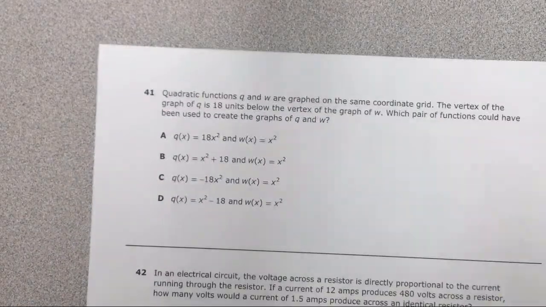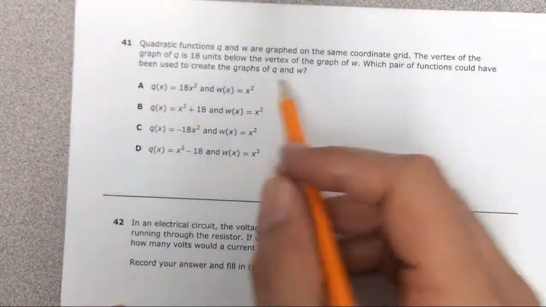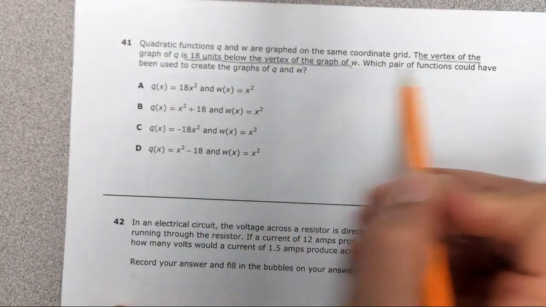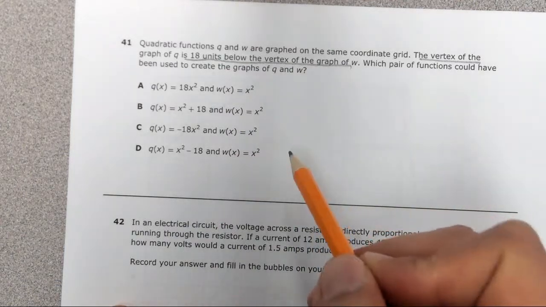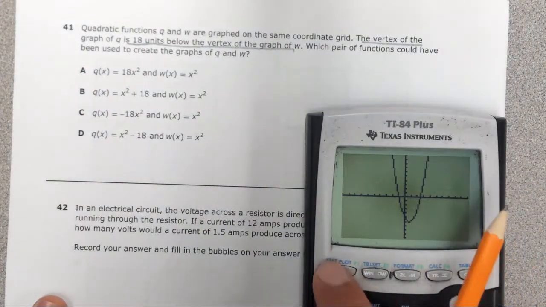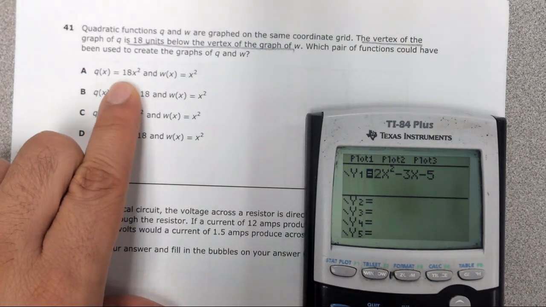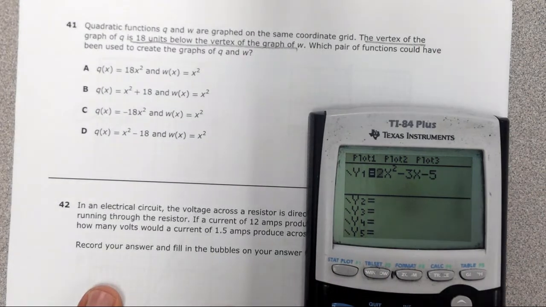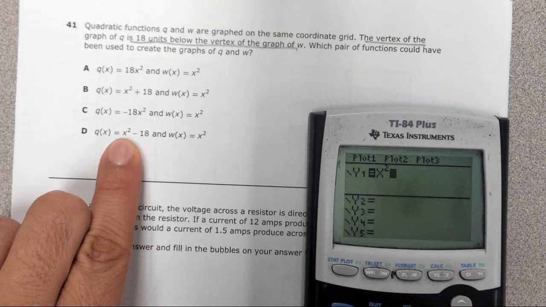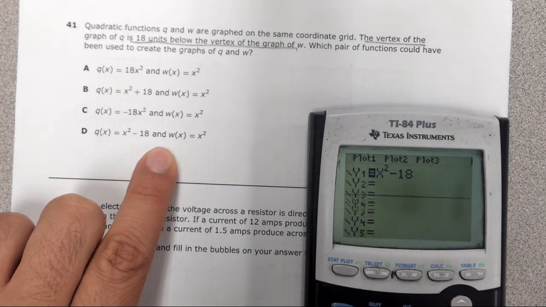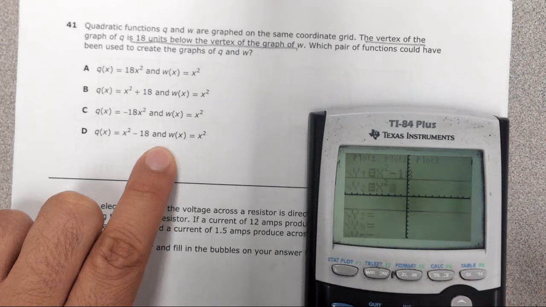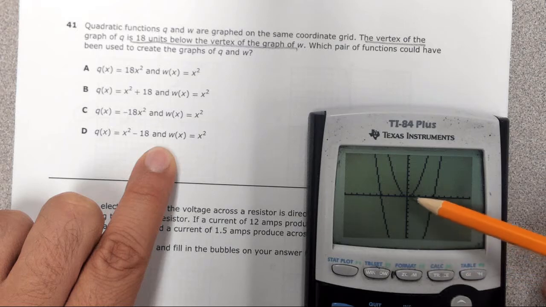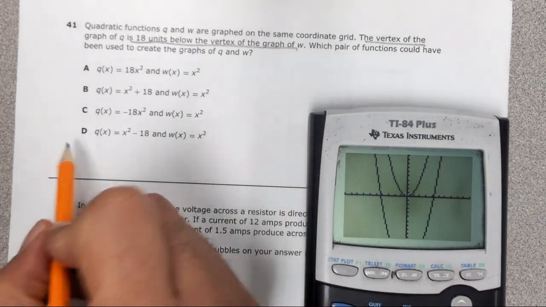Next is 41. They say that the vertex is 18 units below the vertex of graph W. So which pair has a vertex that's 18 units below? So what I'm going to do is graph them. Again, instead of y equals, they put q(x) equals, okay? So that doesn't change anything, because q(x) means y equals. We'll start off with letter D, just to make time faster. That's the first one, that's q. That's x squared. And as you notice, this is q, and this is x squared. And you notice that q is 18 below it. So the answer is D.